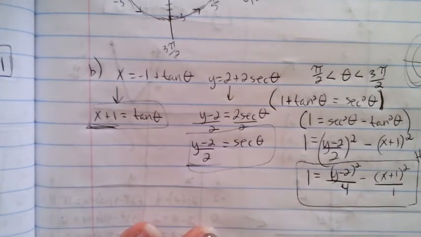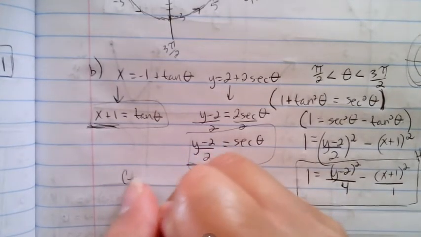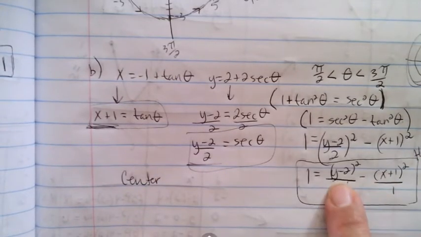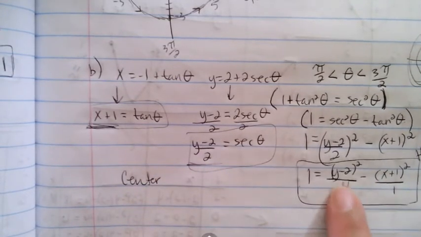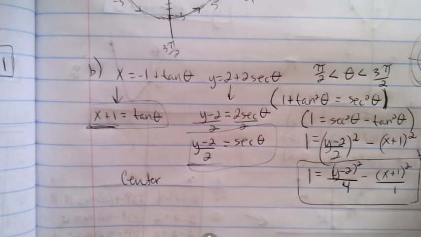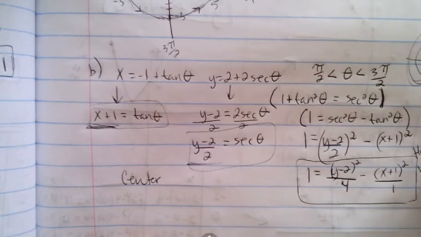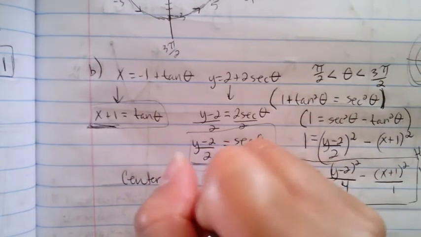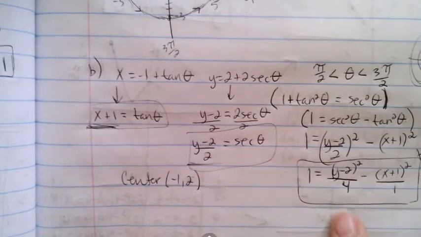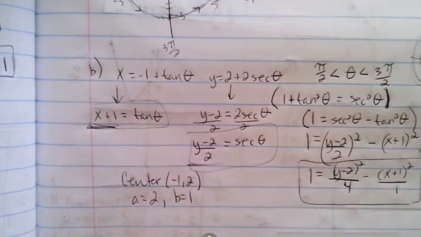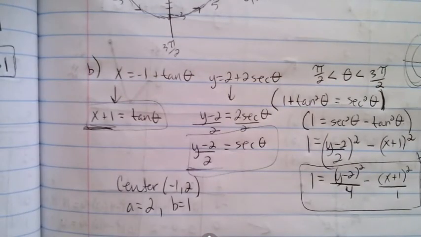Based on what I have here, I can see that the center is going to be -1, 2, because even though the y is first, this just tells us that it's going to be vertical, right? So we should probably put that. It's going to be vertical, but it's still going to be -1, 2 for the center. Then our a would be equal to the square root of 4, which is 2, and our b is equal to 1. And I think that's all we need.